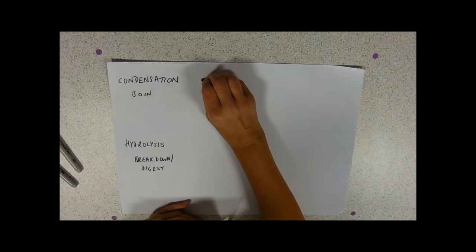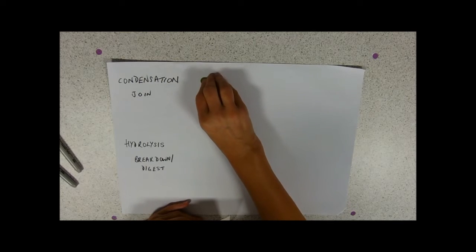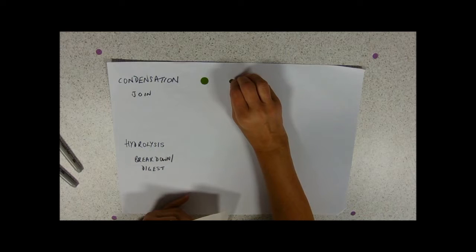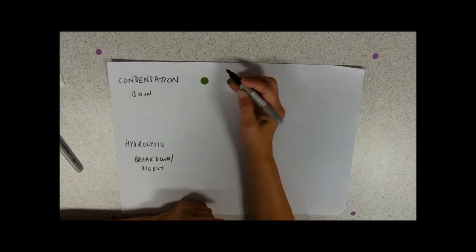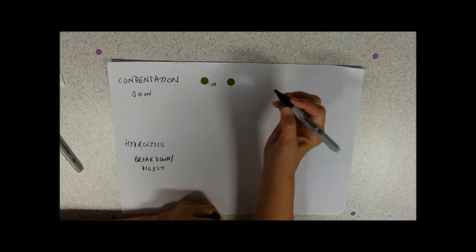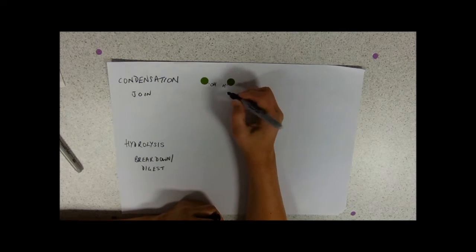Condensation always makes me think of water on glass. If on a hot summer's day next year you're sitting in the garden, you get some lemon squash, put it in a glass with some water and put some ice on it, you'll get condensation from the air forming on the outside of the glass. So a condensation reaction is to do with water. On one of our monomers, you would have an OH group, and on the other you'll have a hydrogen.